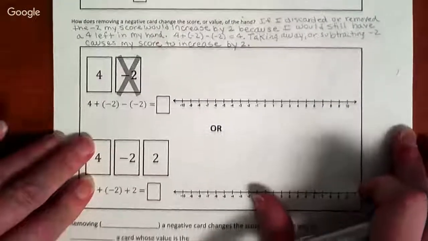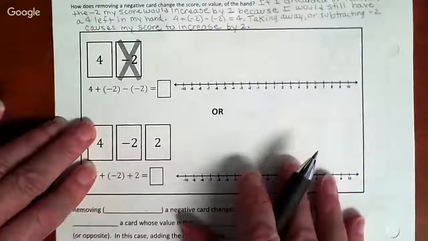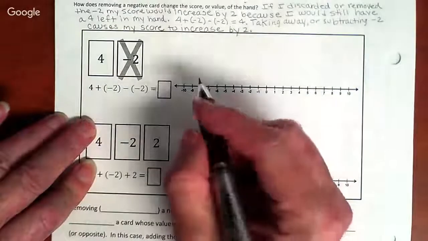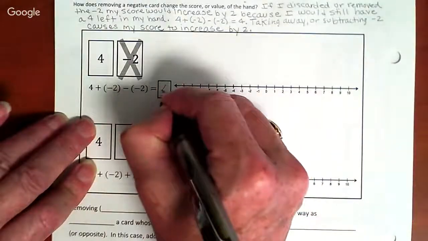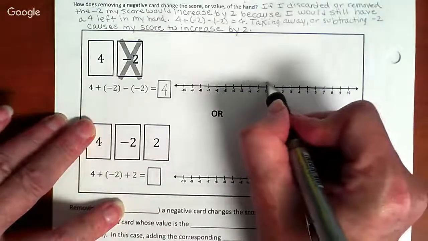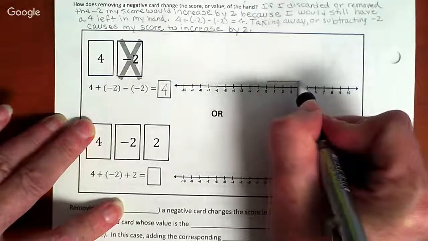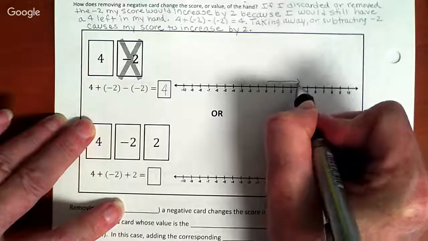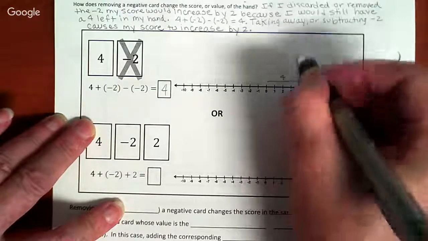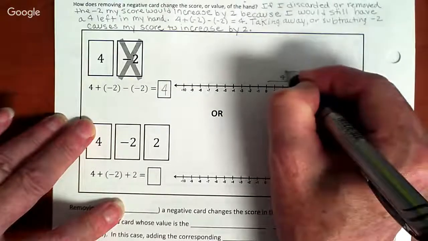So on our number line, if we were to subtract or get rid of this negative 2, we would have 4 left. And here's how we show that. We go to 4 and we come back 2.